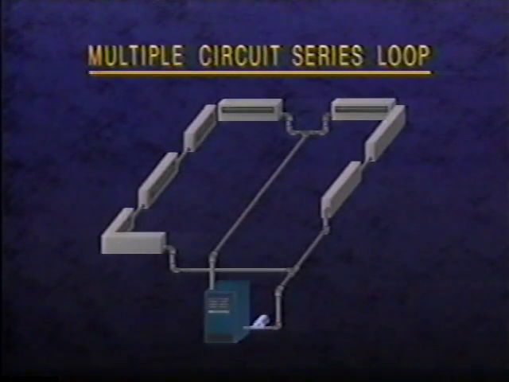Series loop systems can also be divided into two or more circuits. A circuit is one complete loop from the boiler supply piping through the terminals and back to the boiler return piping. Water flow is typically divided into approximate equal flows throughout each of the loops in the system.